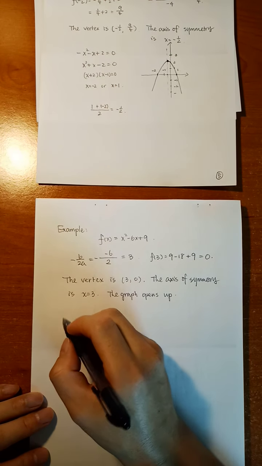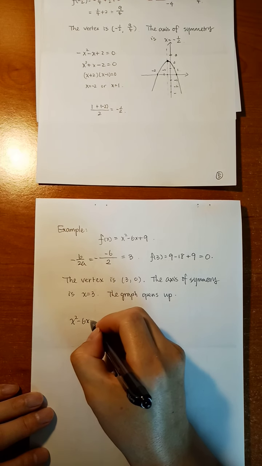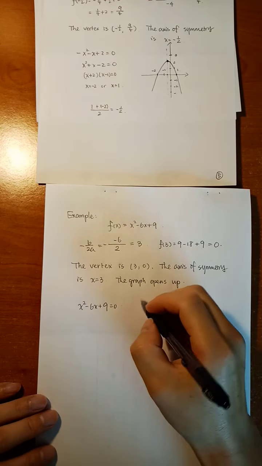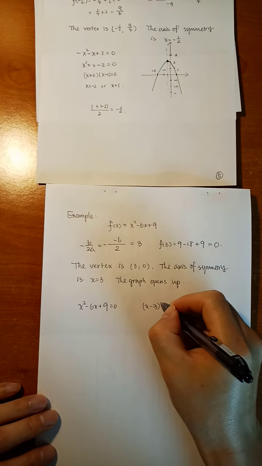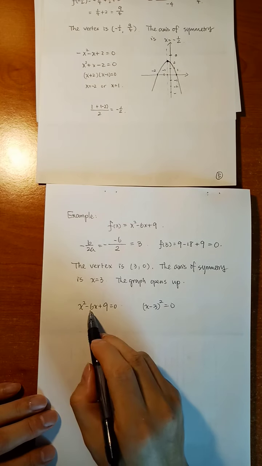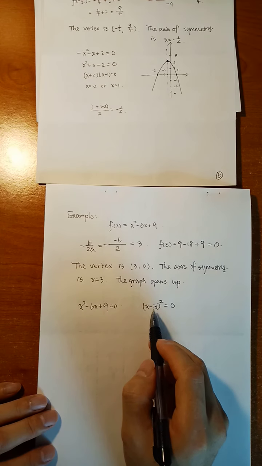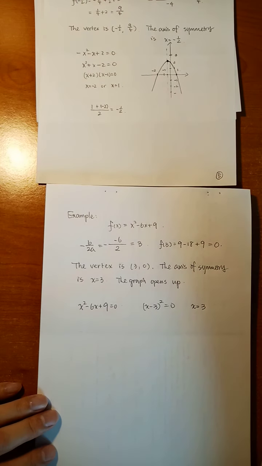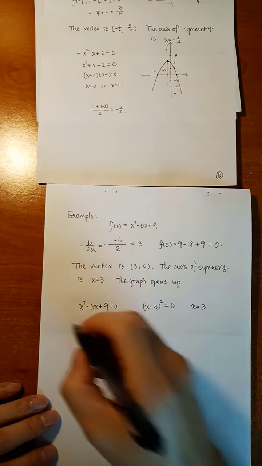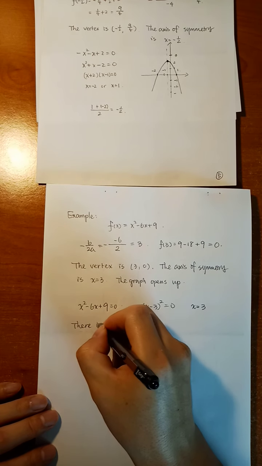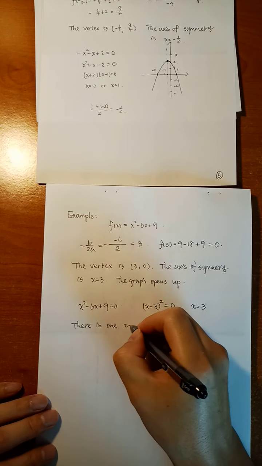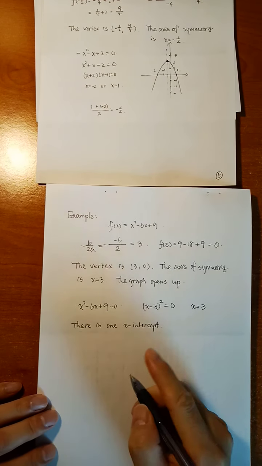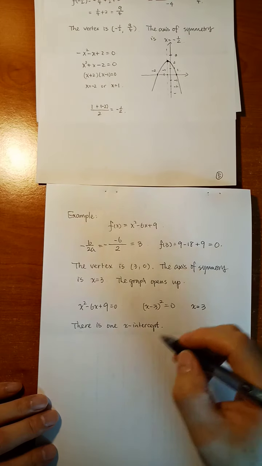And then let's check the x-intercept. You check the x-intercept, you see this is exactly (x minus 3) squared, so x is equal to 3. There's 1 x-intercept. There is only 1 x-intercept. The graph touches the x-axis.